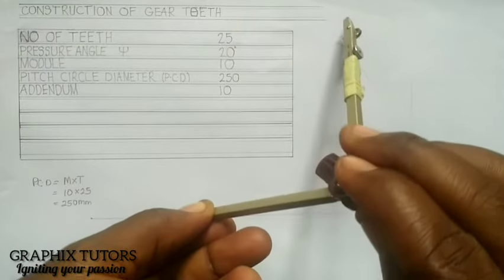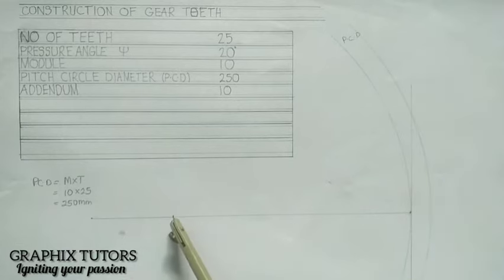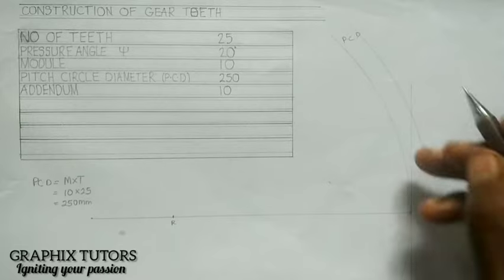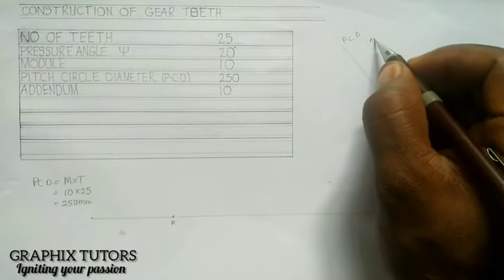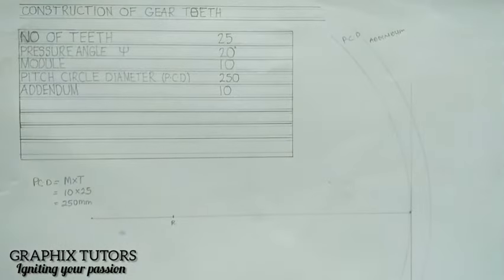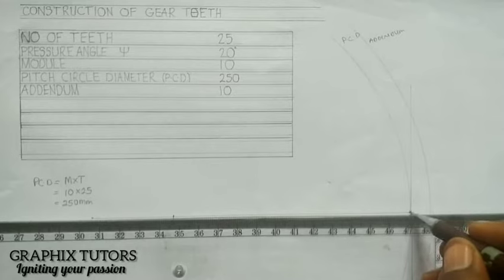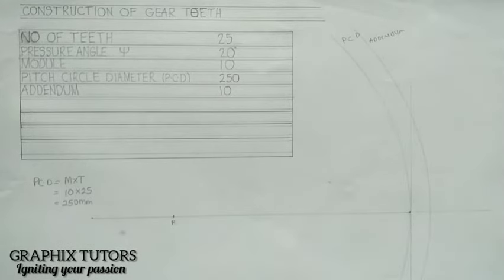To this 135 here. And I'll place it here. Then I'll draw my other arc. You can see that. So that will be my addendum. Are we good? So I should just be able to extend this a little bit from here. So this line. You can see that.